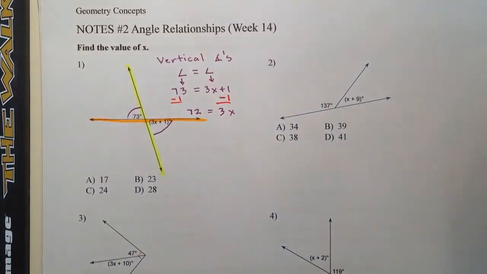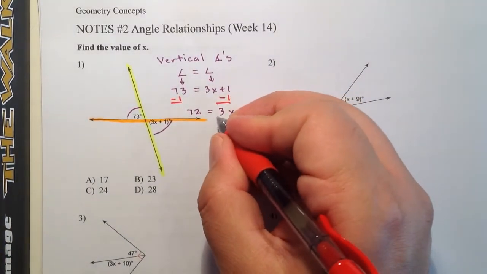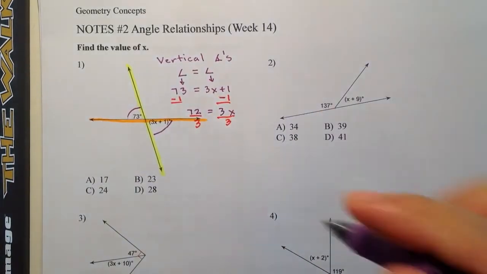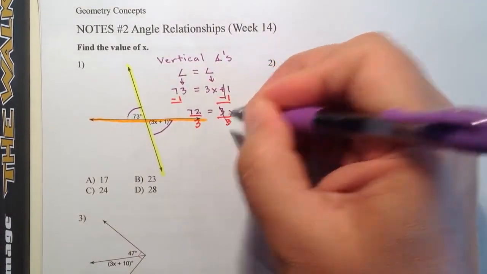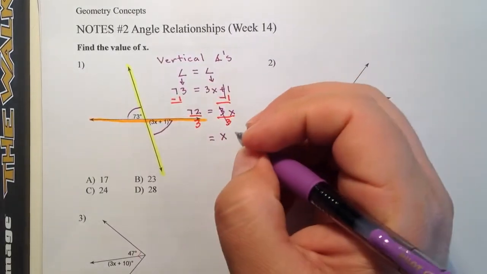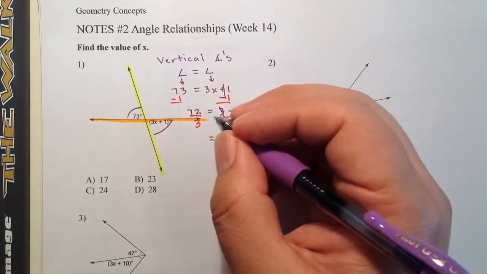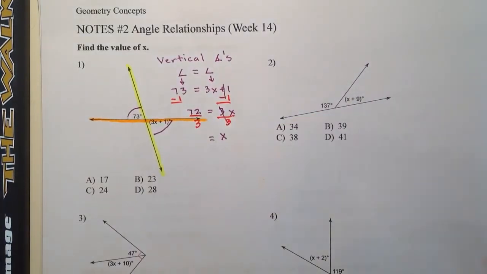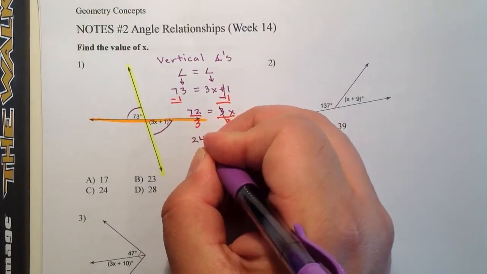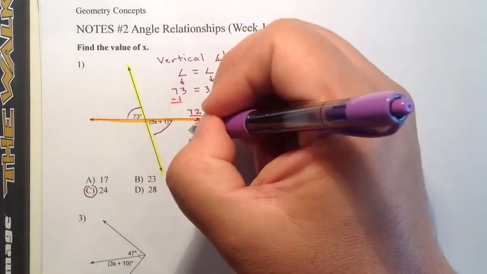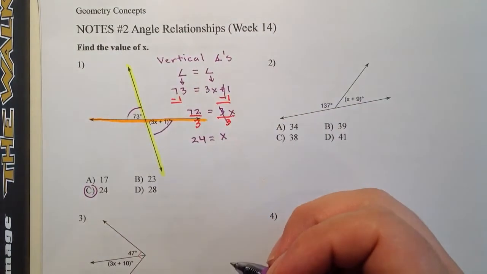Now to get rid of the 3, don't forget, since they're multiplying, we do the opposite. So we divide everything by 3. That gets rid of the 3 here. The x is finally by itself. And then, like I said, use a calculator, whichever one you have. If you have the decimals one, even better. 72 divided by 3 is 24. And there's our answer. So again, when they're made by the same two straight lines, they're called vertical angles.